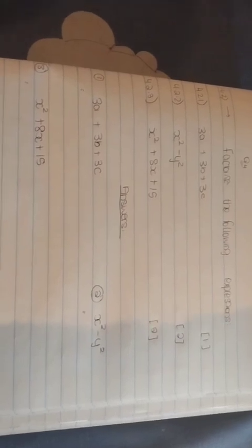So let's attempt. When they say factorize, it means you need to take something that is common. So what is common? When they say common, it means the same. So what is the same? 3. Okay, so 3 is common. Here, you factorize 3: 3 times (A plus B plus C). And that is your 1 mark from there.